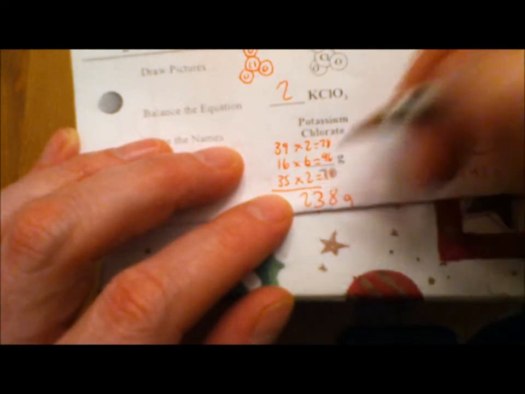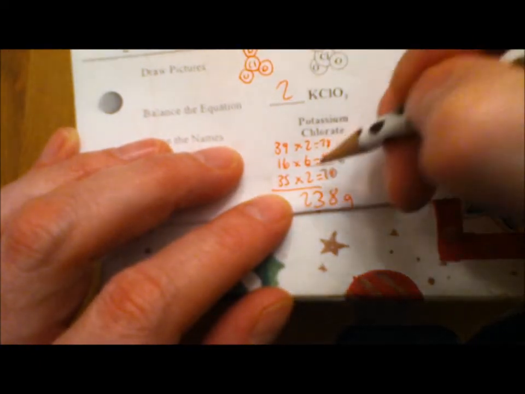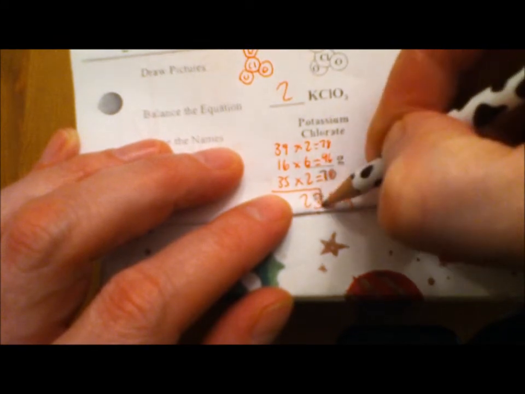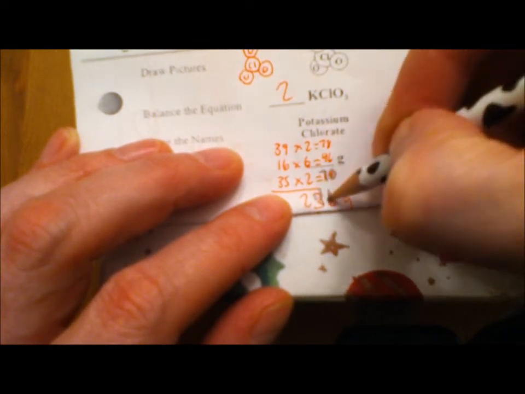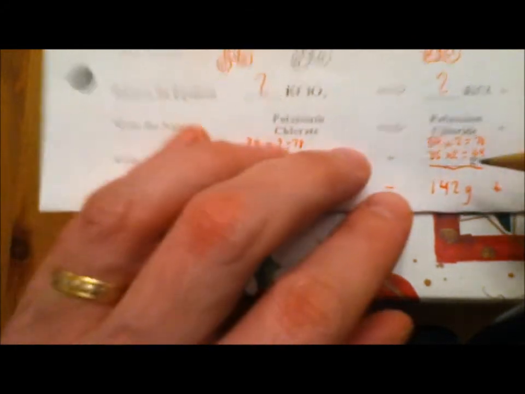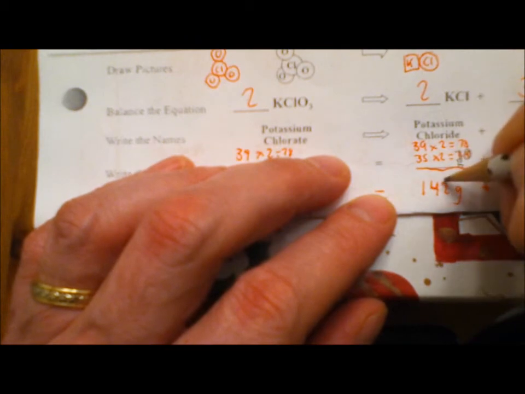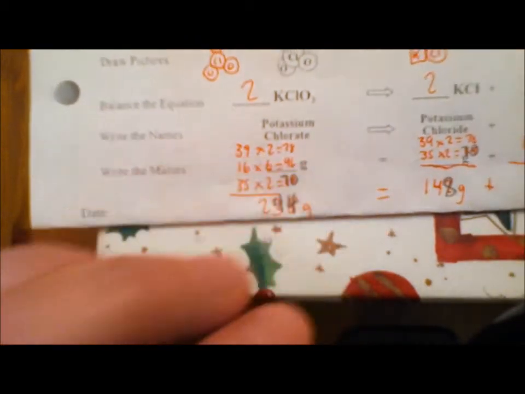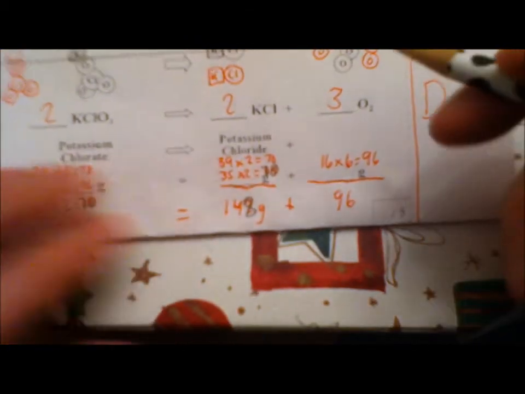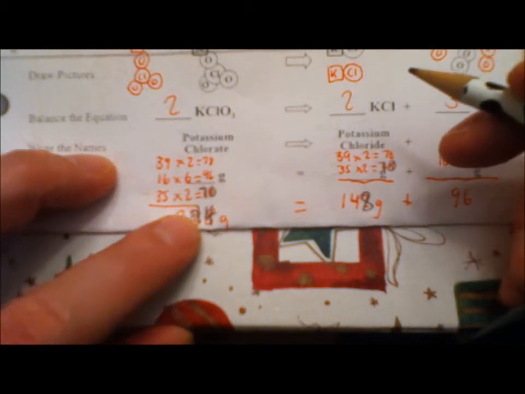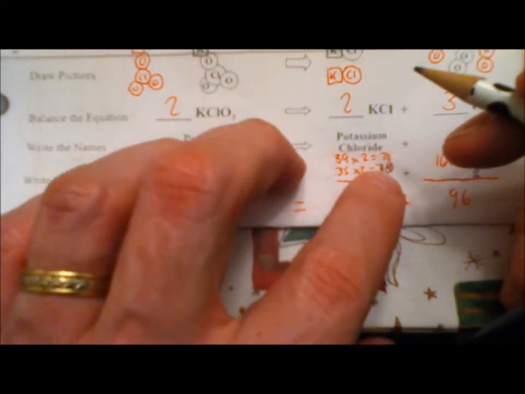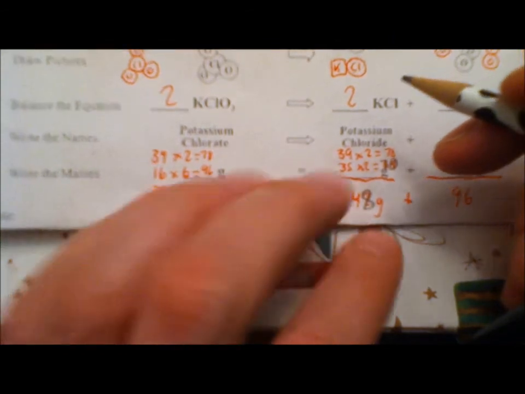So that should be 244. And this one here, this should be 35 times 2, should give us 70. So 6 more, that's 148 grams there. Little mistake. So that should be 244, and that should be 70. This should be 70, and that should be 148.